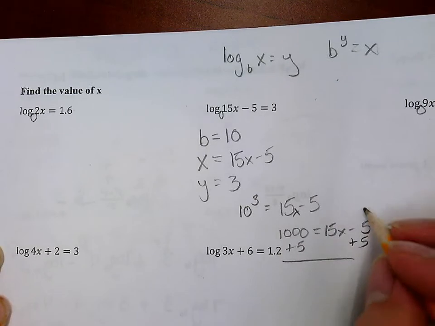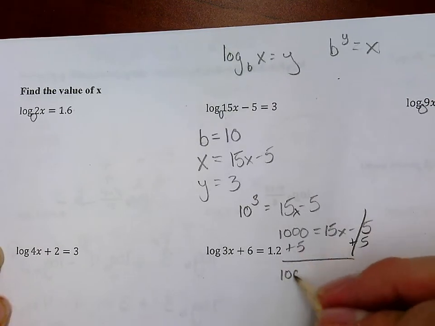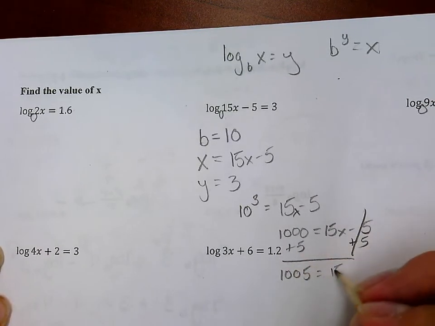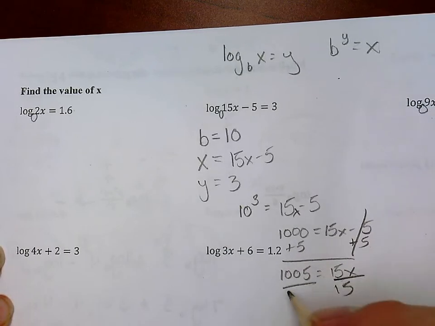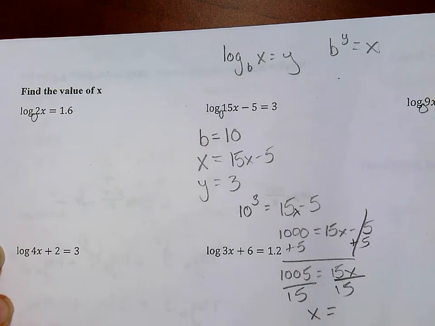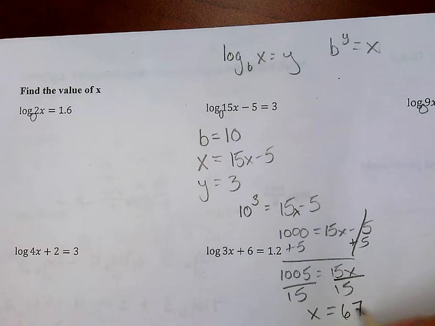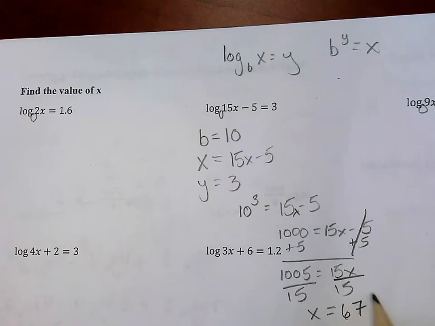This gives me 1,005 equals 15x. And then I just solve for x. Divide by 15, divide by 15. X gives me 67. Okay, and that's my answer.